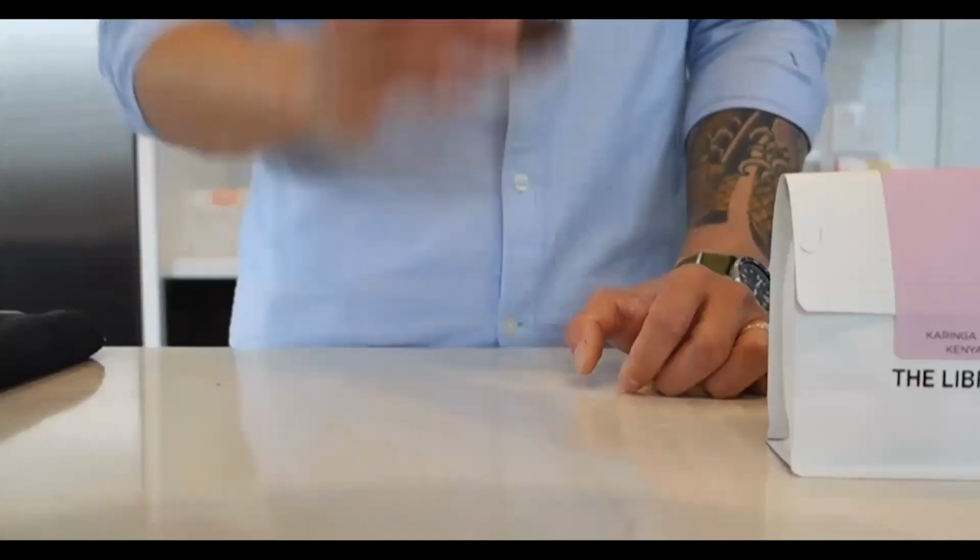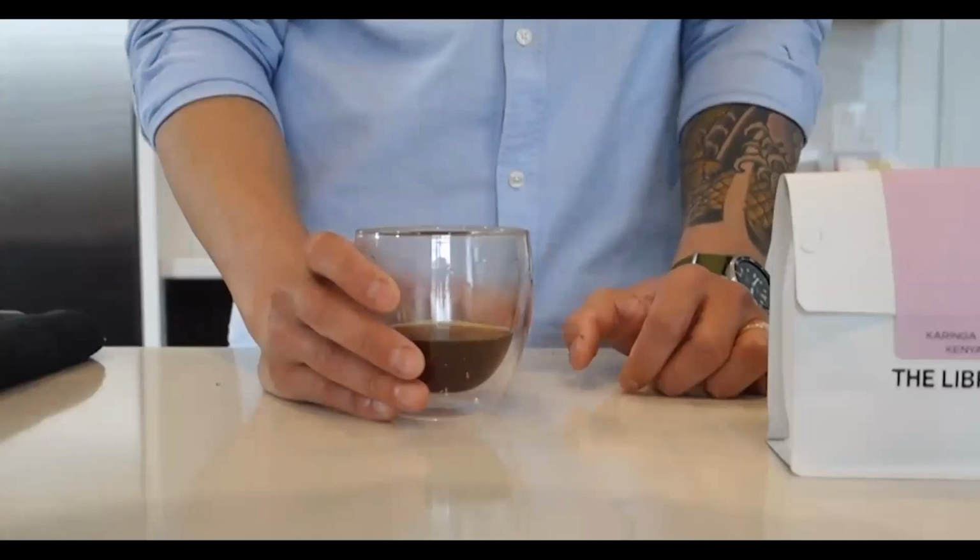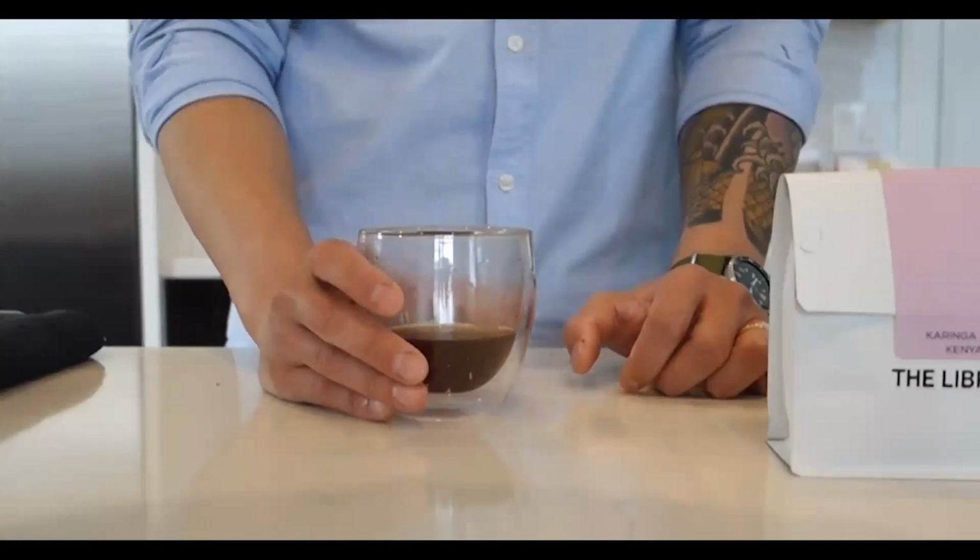I almost want to say, with how bright this is and the tartness, this is also bringing out almost a raspberry-like quality. We've been tasting a lot of coffees together.